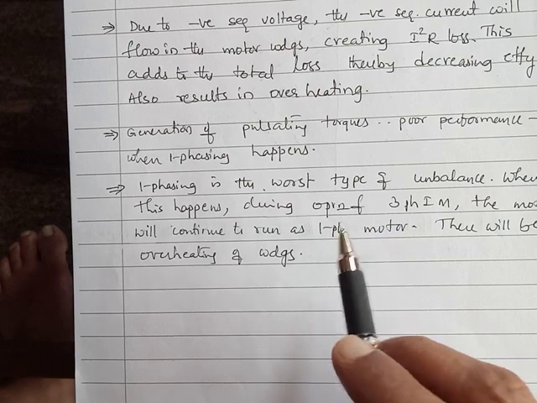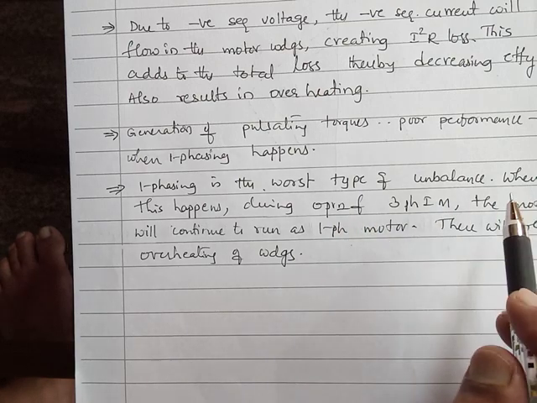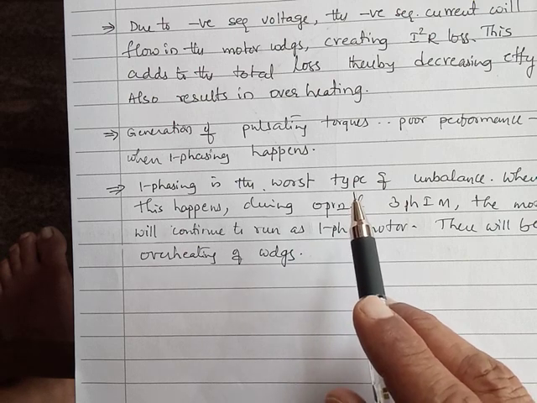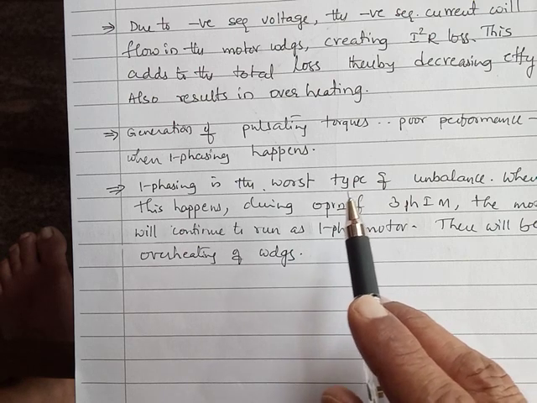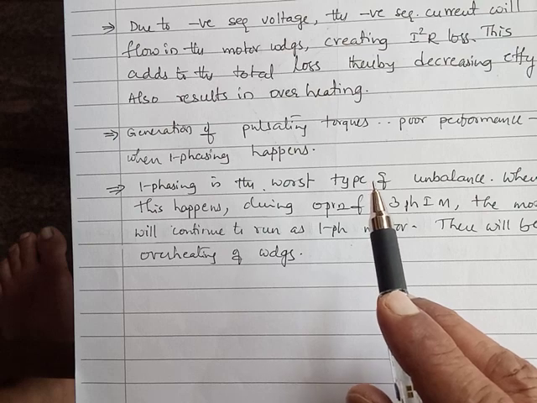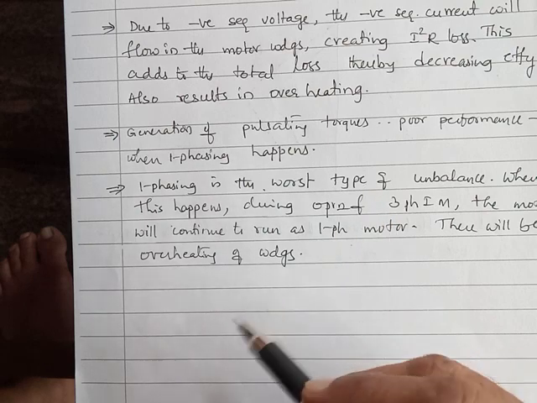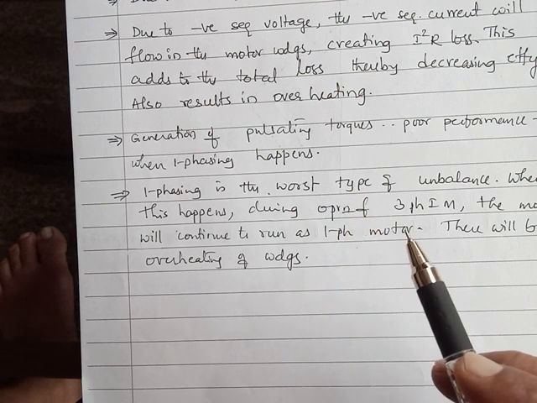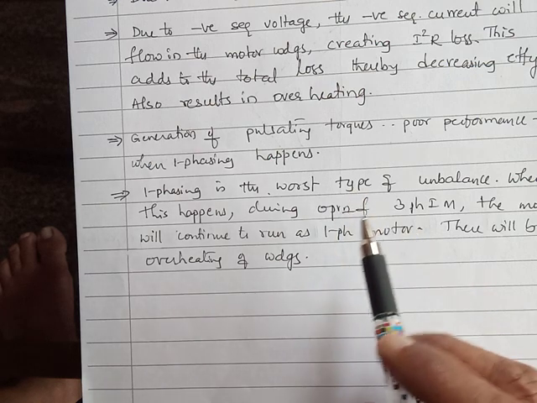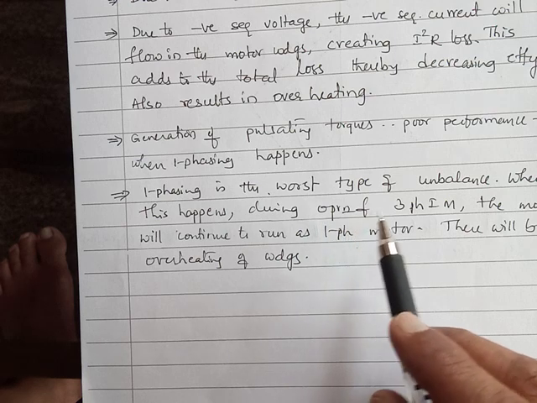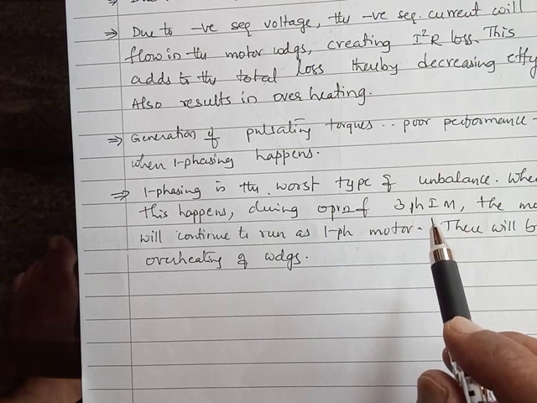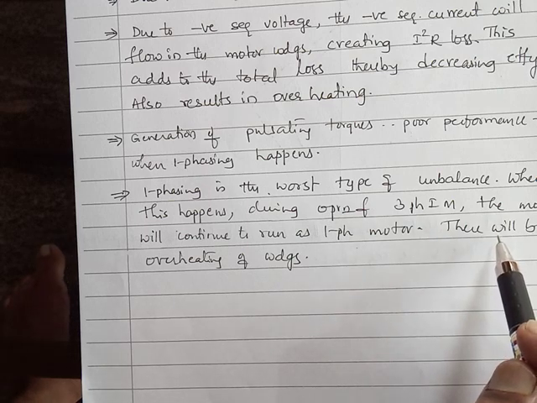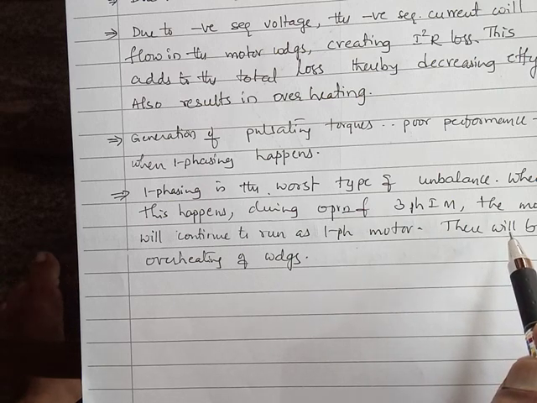If single phasing has happened and we try to start the three phase motor, it doesn't start, because it doesn't have the starting torque as such. If the motor is already started, earlier the three-phase voltages were there and the motor is running, but now suddenly one phase is missing, single phasing happens, and the motor will not stop because it has already started running.